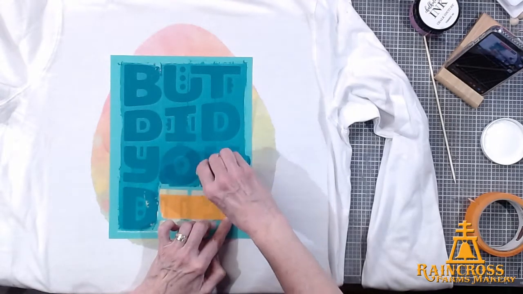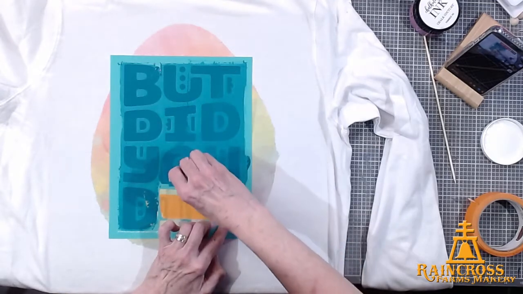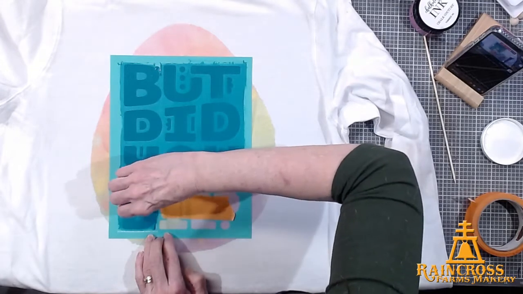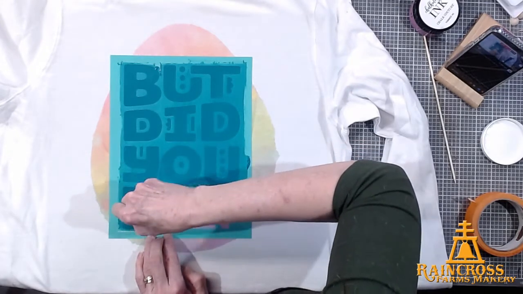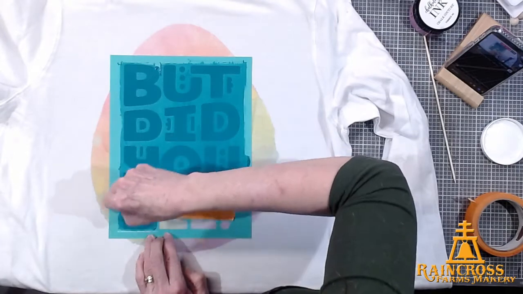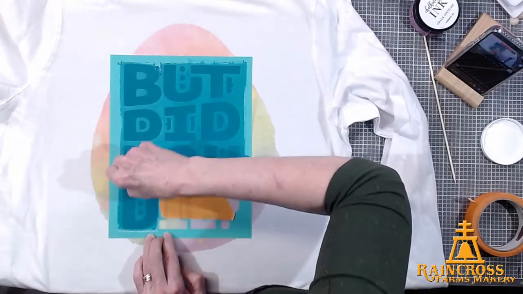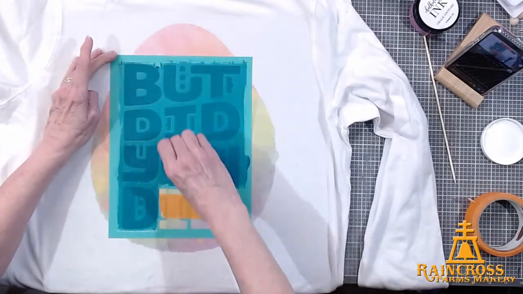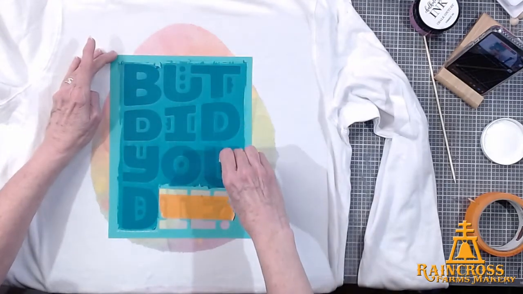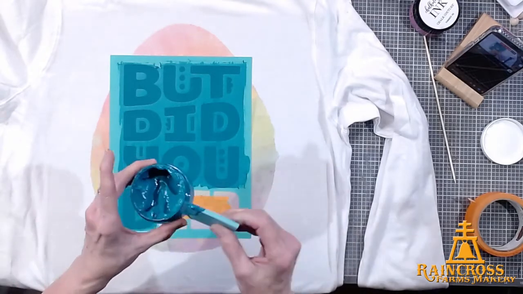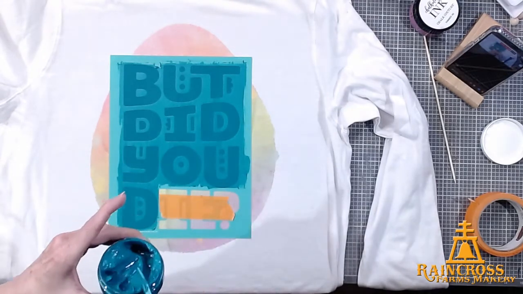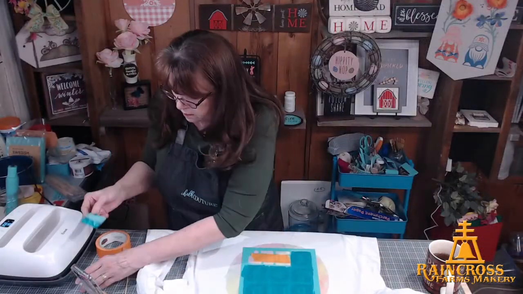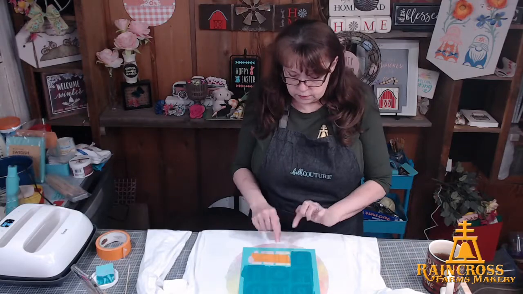I will say that I don't have the color settings very good on the overhead camera. That looks really blue, and it's actually not. It's quite teal in its color. Okay, so I've got that covered. I'm going to scrape off the excess, put it back in my jar because I can use that. And I'm going to need it because we're going to do the rest of this.